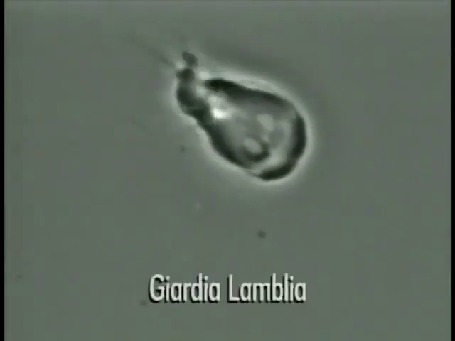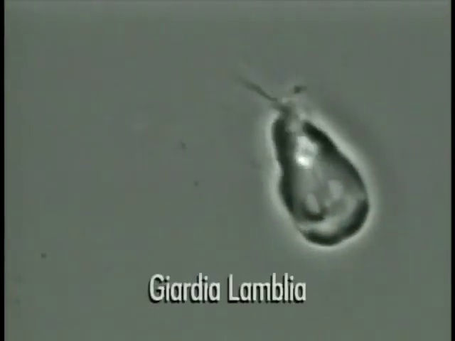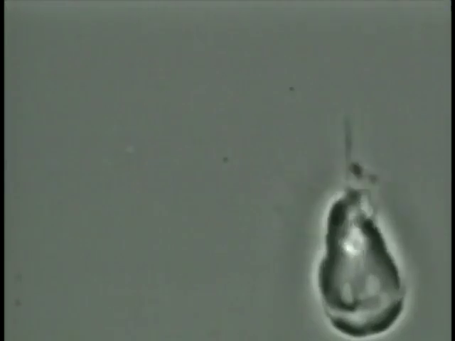For the most part, we live in harmony with them. But what happens when the normal balance of microbes gets out of whack? Disease, that's what. Sorry about that.